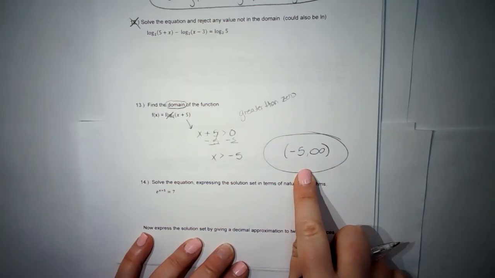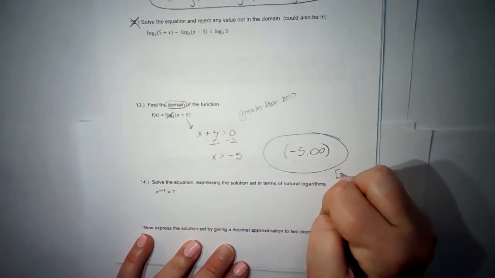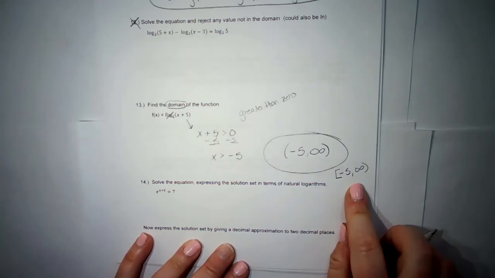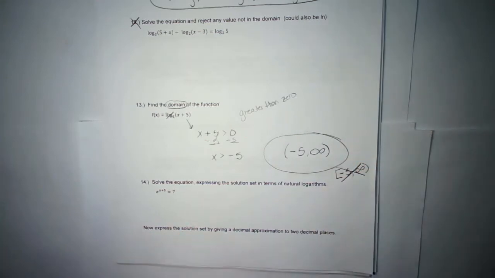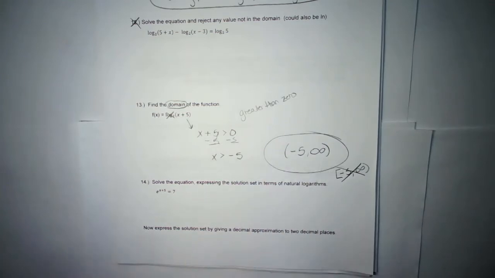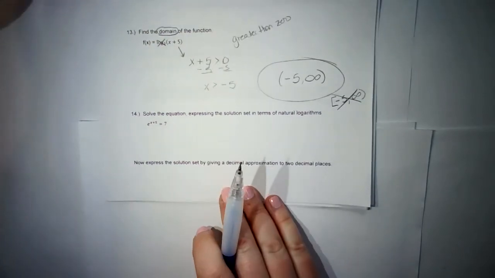This is going to be a choice, but you're also going to have this other one as a choice to try to trick you, just like yesterday. Don't do that. This is greater than, not a hard bracket. So make sure you follow that, okay? Everybody okay there? Okay, let's try 14.